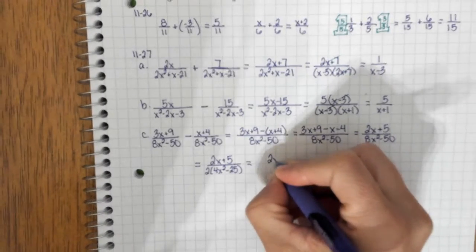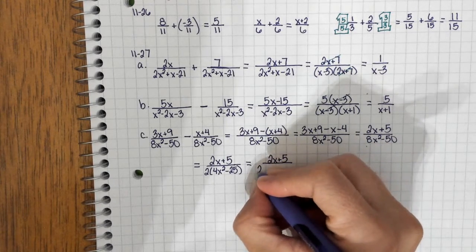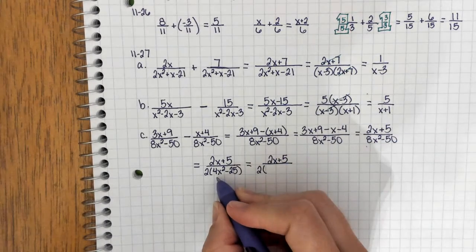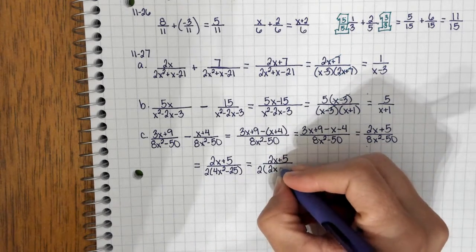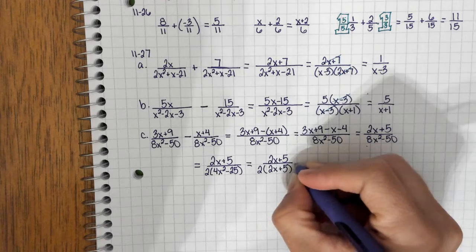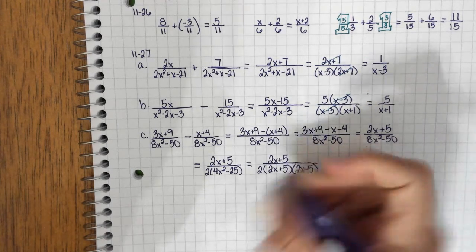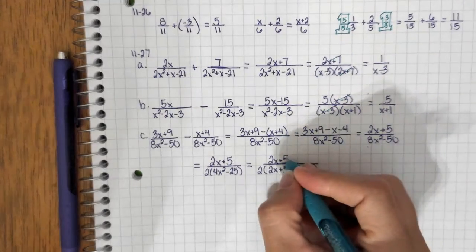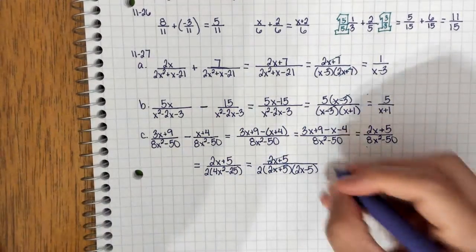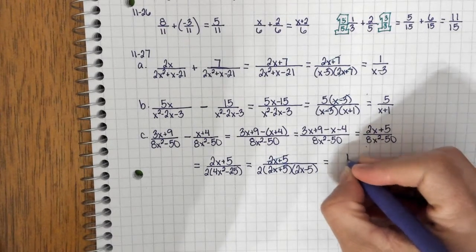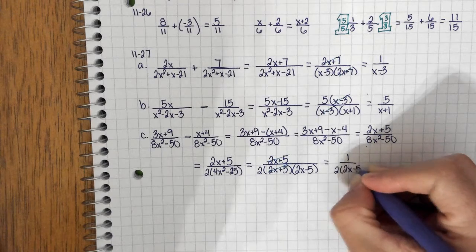So I have 2x plus 5 in my numerator. In my denominator, that 2 stays there. The square root of 4x squared is 2x. The square root of 25 is 5. So it's a 2x plus 5 and a 2x minus 5. Well, 2x plus 5 and 2x plus 5 simplify into a big 1. And I'm left with 1 over 2 times 2x minus 5.